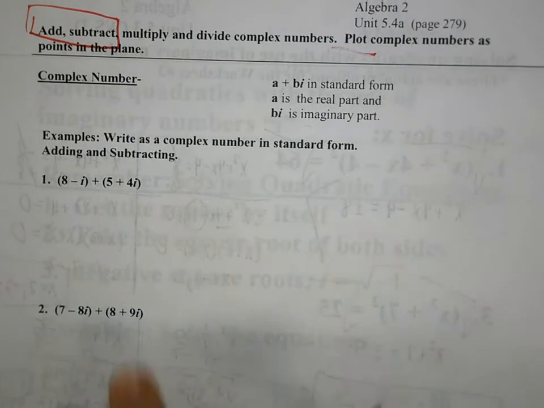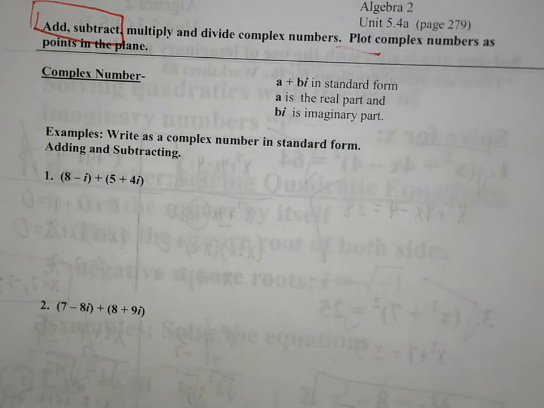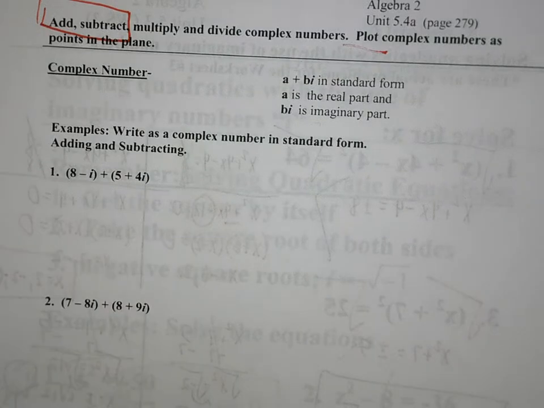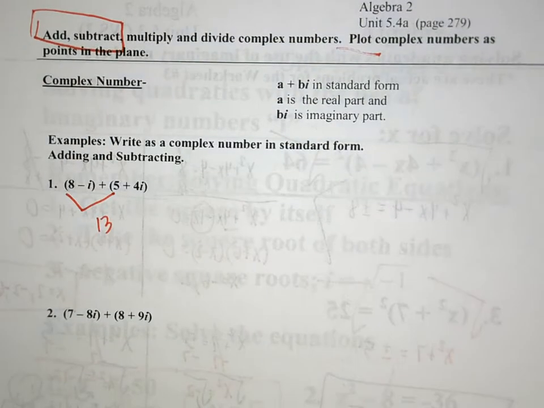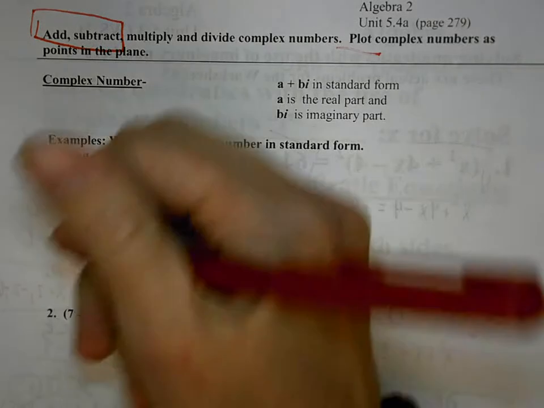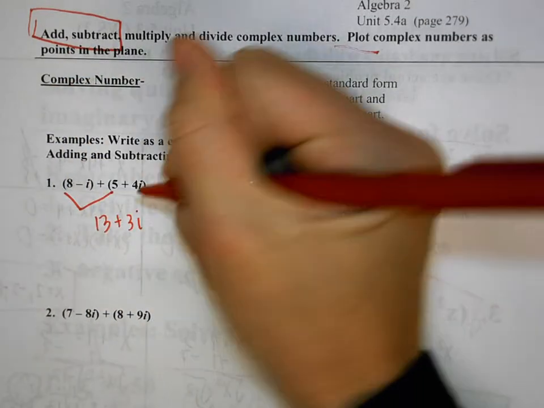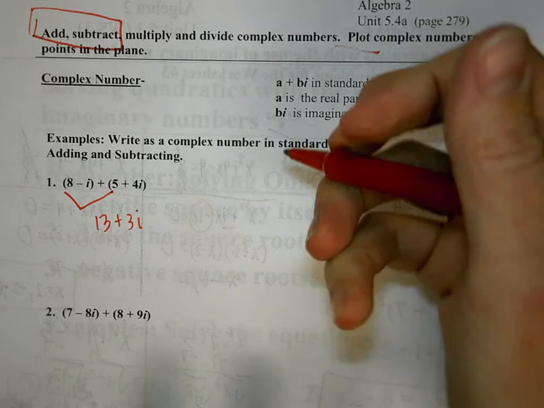So on here, all we're doing is adding. So what's my answer going to be? 13 plus 3i. Okay, I know that was hard, but you guys are amazing.